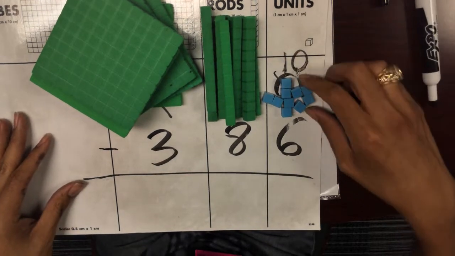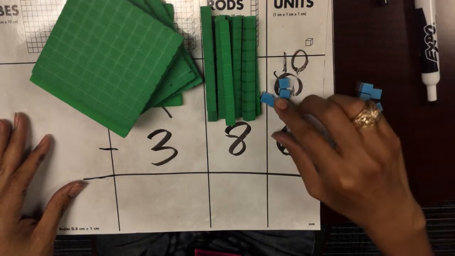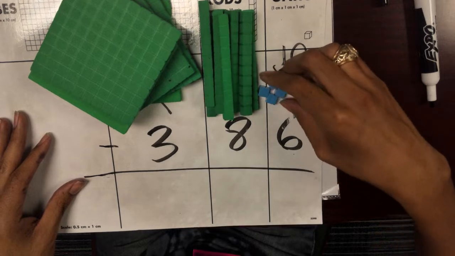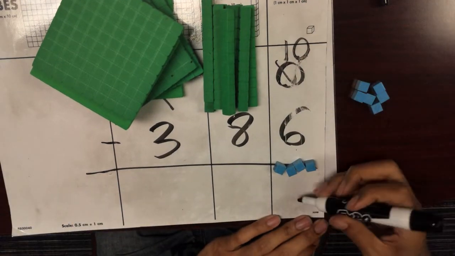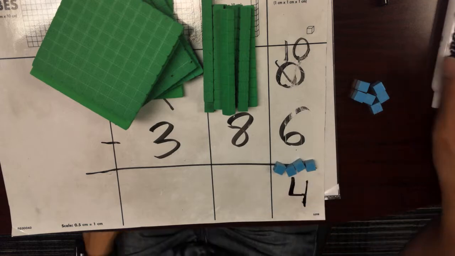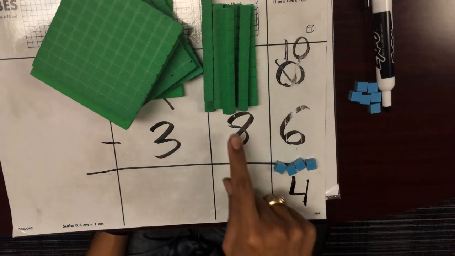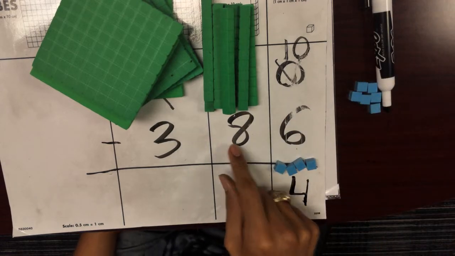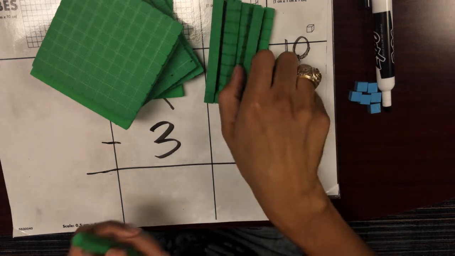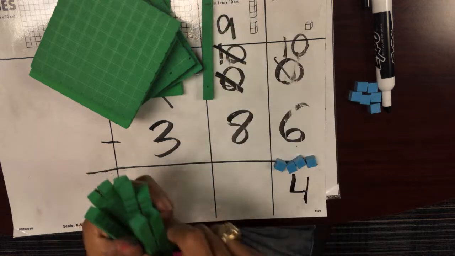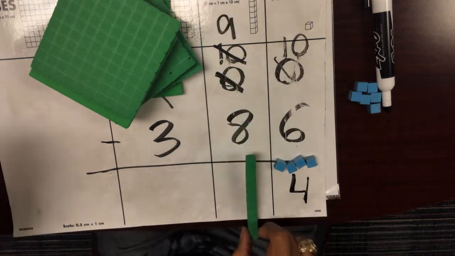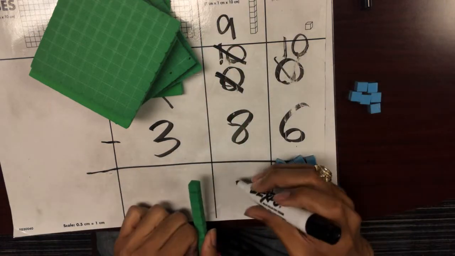So let me go ahead and take away 2, 4, 6. Now let's see how many I have left. I have 4 left, so I can write that down at the bottom. And now I can take away from my tens. How many do I need to take away? 8. Let me take away 1, 2, 3, 4, 5, 6, 7, 8. And how many rods do I have left? I only have 1 left.